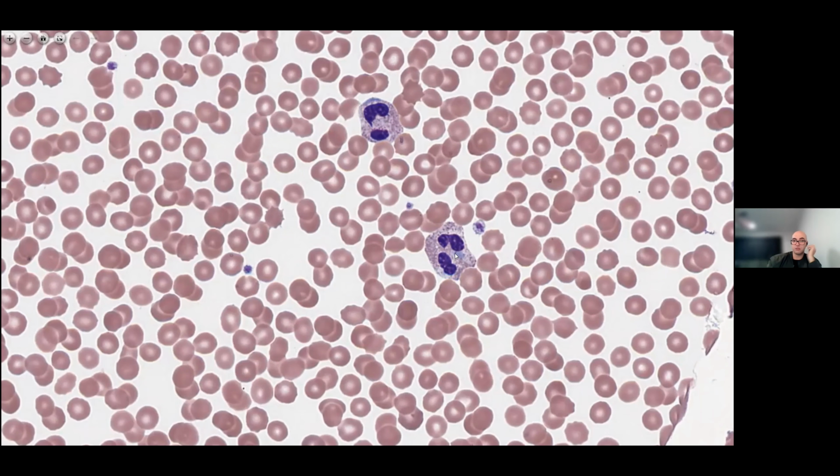I pronounce it Dole bodies, which is rough endoplasmic reticulum in the cell, and it stains a basophilic blue color. It's normally due to a reactive process. The neutrophil wants to make a lot of granules, fight an infection, get involved in an inflammatory process, and you get this light blue staining splotchy area in a neutrophil.